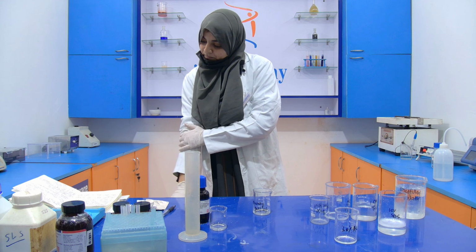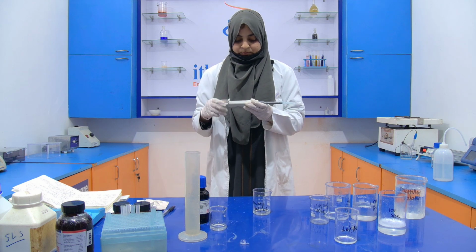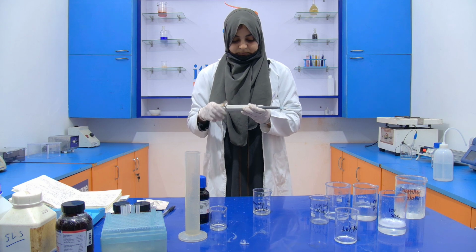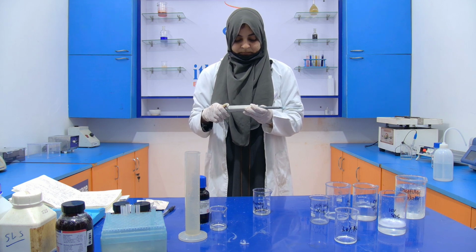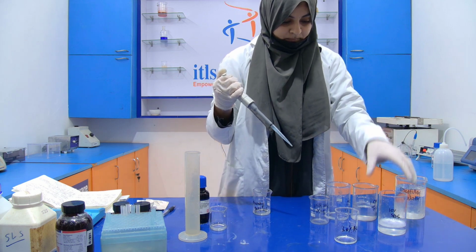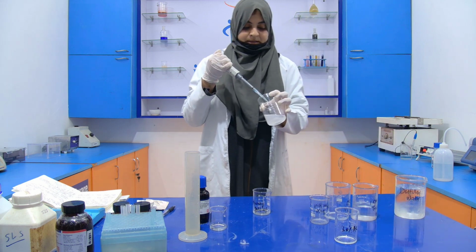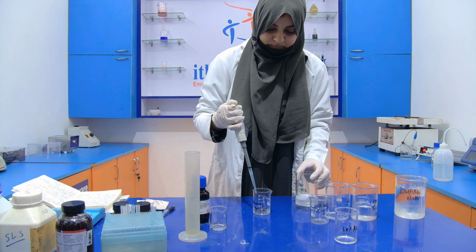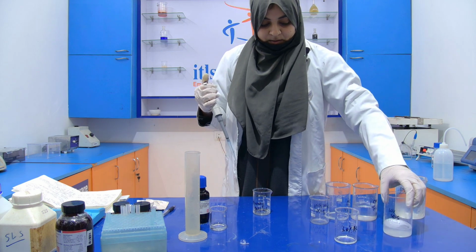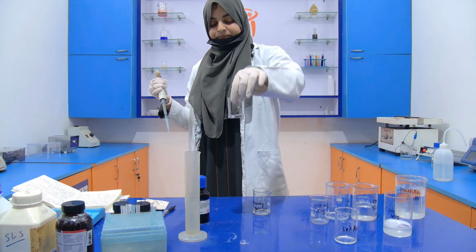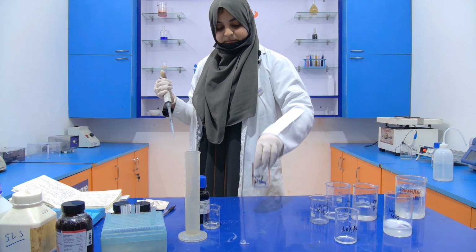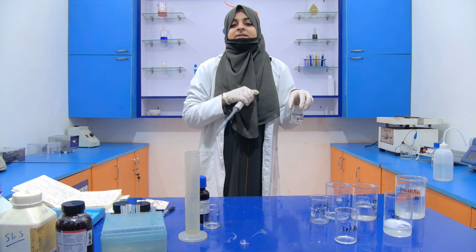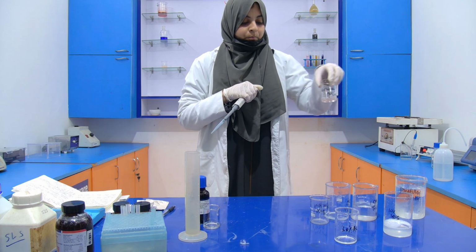Your 10% SDS will be added, only 100 microliter. Now we are not going to add the APS and TEMED. So this is our separating gel, 12%, ready, in which the TEMED and the APS are not added. They will be added during the pouring.